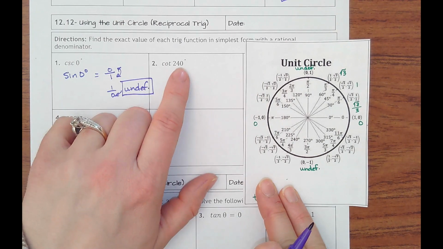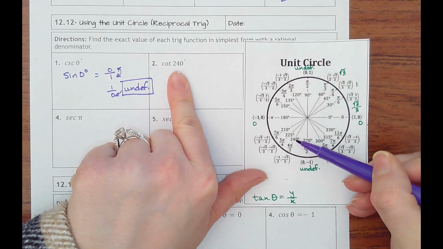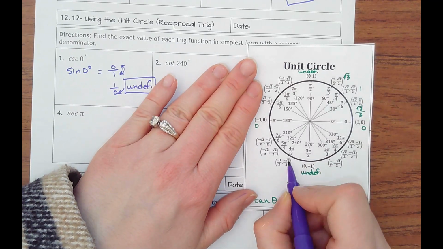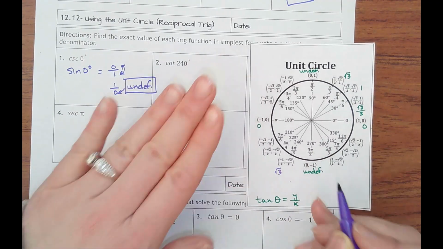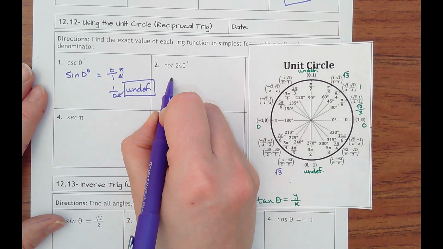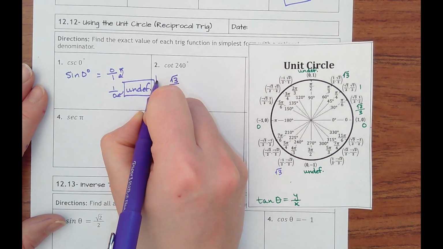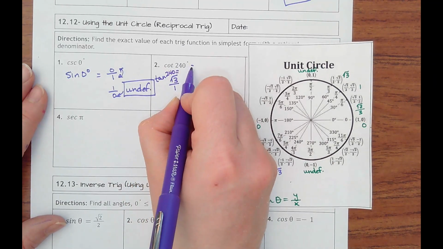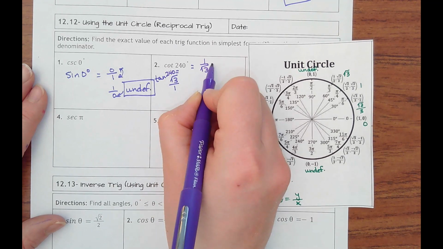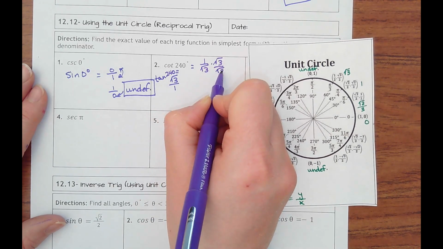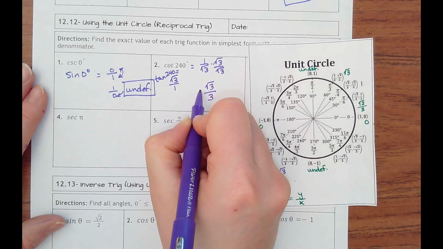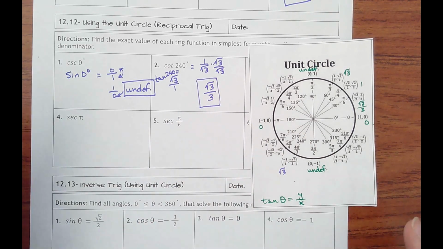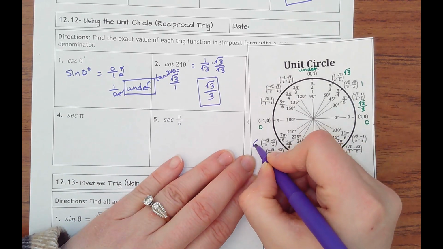Number 2 is cotangent of 240. 240 degrees is here. You should have on your unit circle that the 60s are square roots of 3s there. And so that's square root of 3 over 1 for tangent of 240, right? But we need to flip it and make it 1 over square root of 3, rationalize the denominator, and you get square root of 3 over 3. And so the reciprocal of square root of 3 is actually square root of 3 over 3, which shows up here.